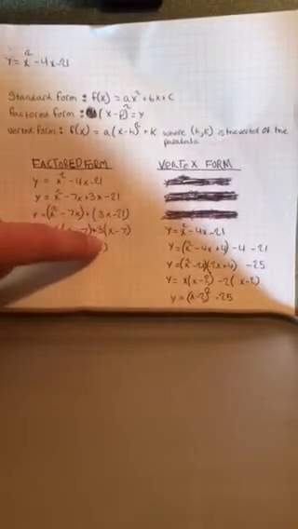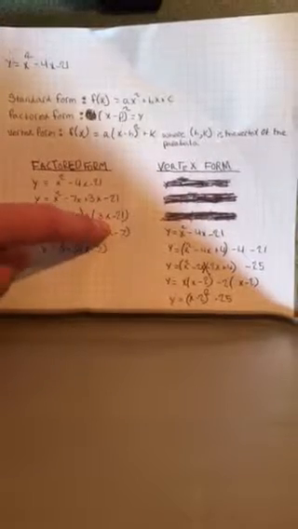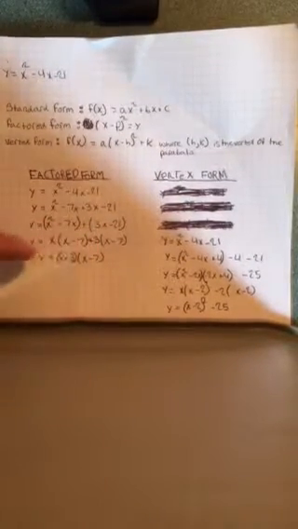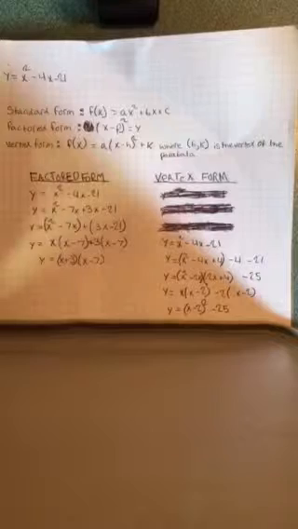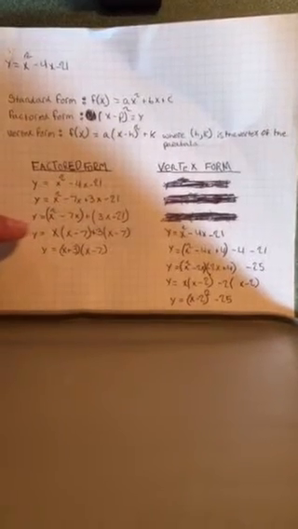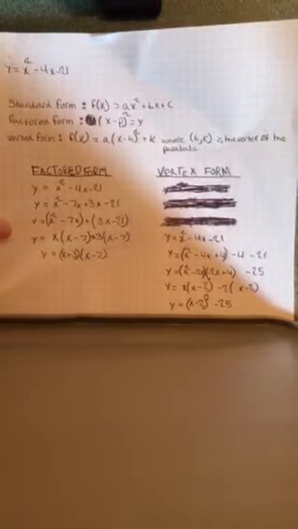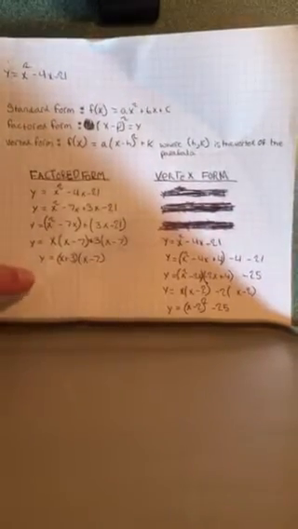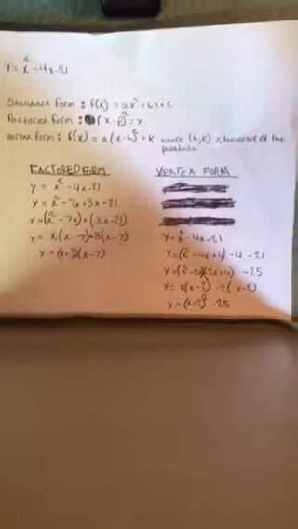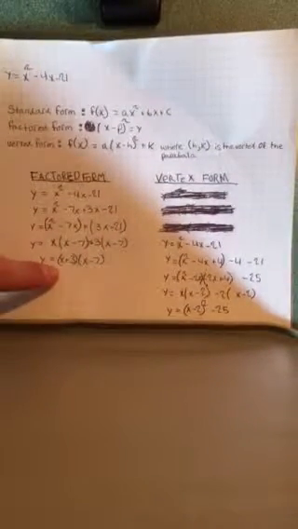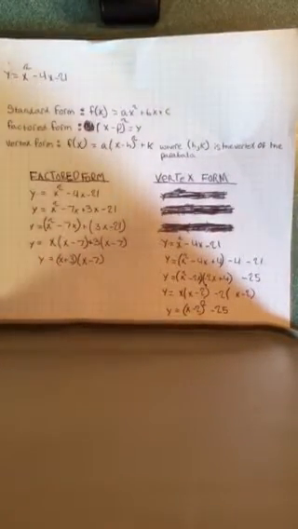And for the second term, the greatest common factor is 3, so that can go ahead and come out. And now our equation reads y equals x times x minus 7 plus 3 times x minus 7. And our answer to this equation is y equals x plus 3 times x minus 7.